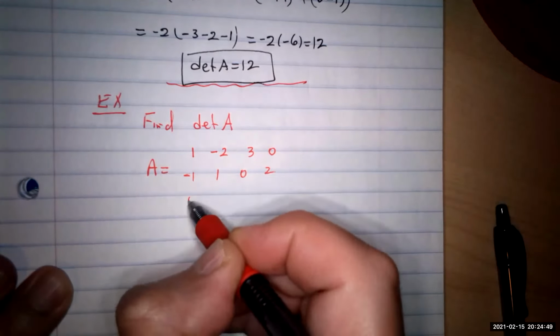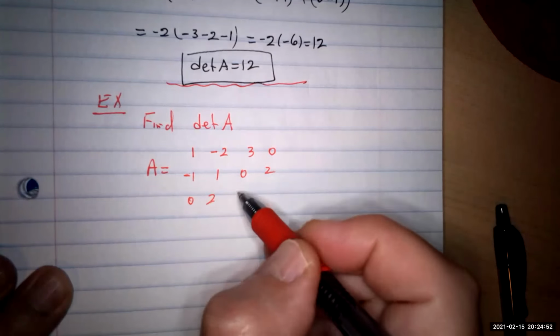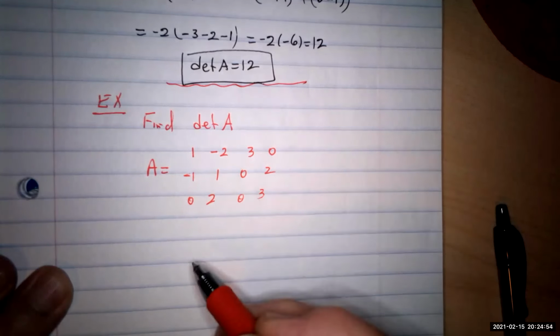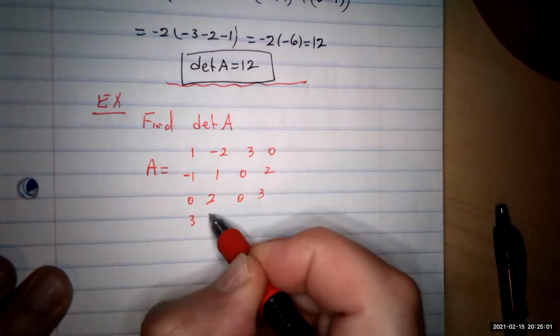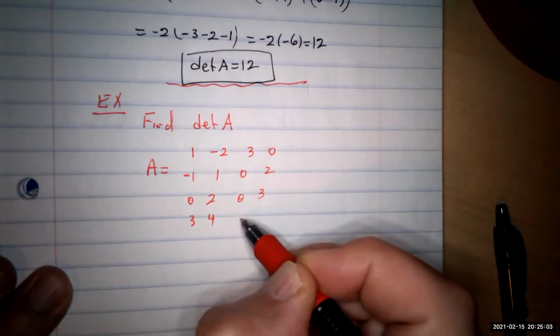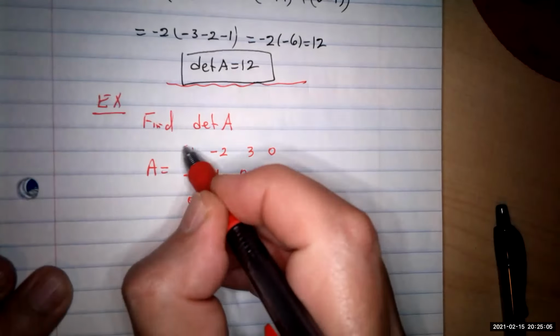And then you have a 0, 2, 0, 3. And what else we have? We have a 3, 4, 0, negative 2.